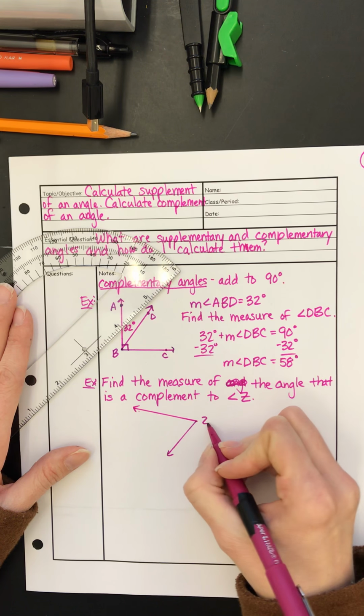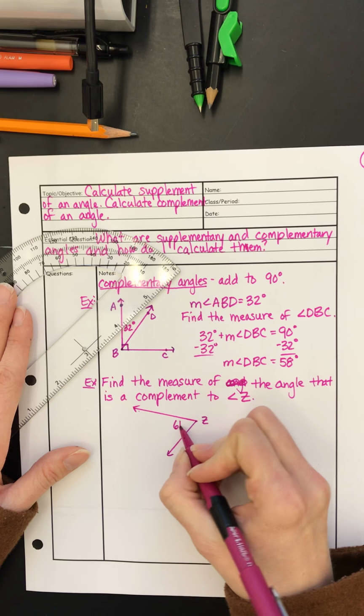We're going to call it Z, and we're going to say that angle Z is 61 degrees.